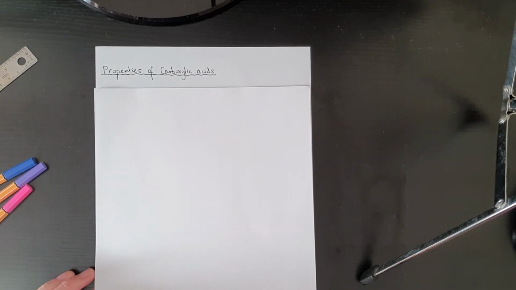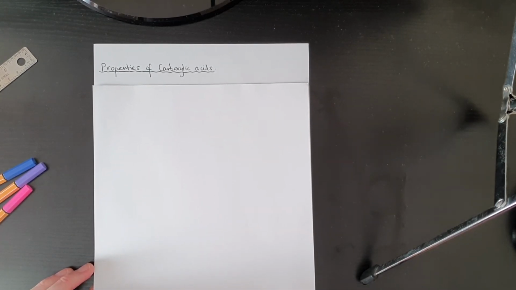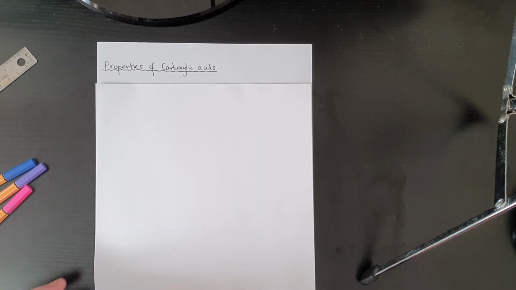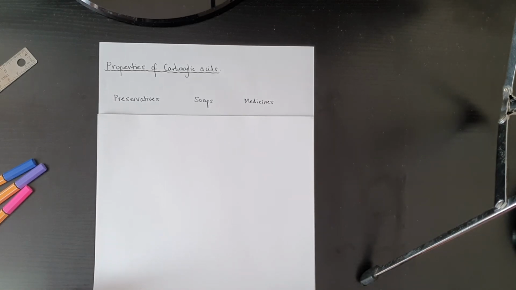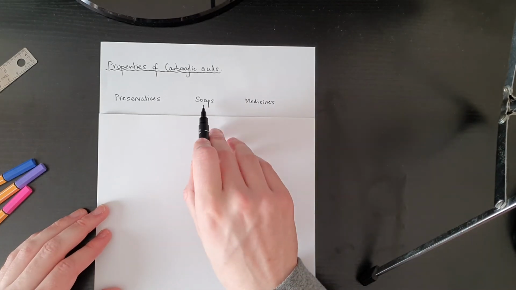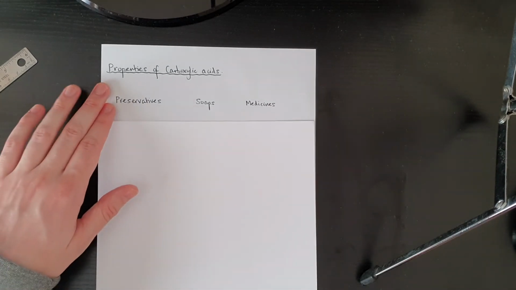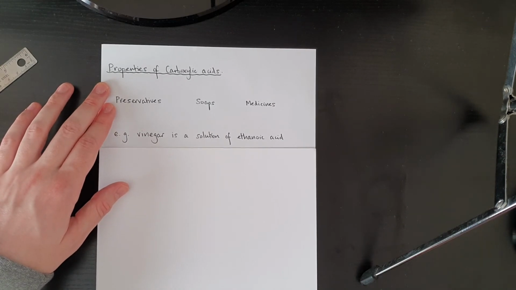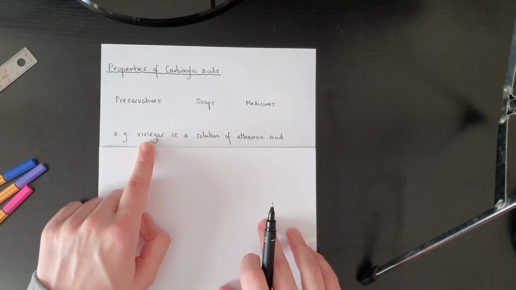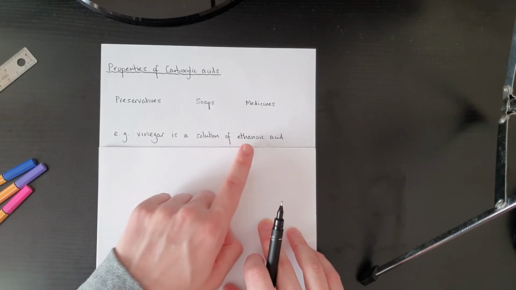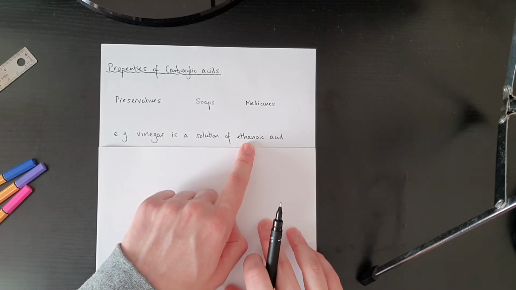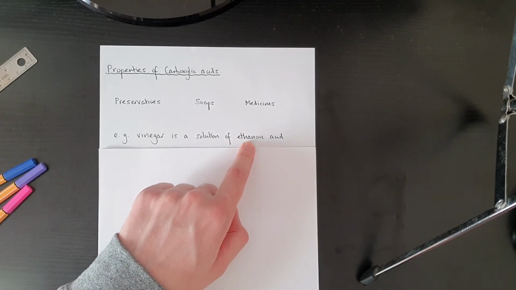So we're going to have a wee look at the properties of carboxylic acids. In other words, why we're interested in it in the first place. And carboxylic acids, like the alcohols, are super useful. They can be used in preservatives, they can be used in soaps, which we'll focus on if you continue on to higher level. They can even be used in medicines. And an example of that is perhaps something that you use in everyday life. Vinegar is just a solution of a carboxylic acid. It's just ethanoic acid in a water solution.